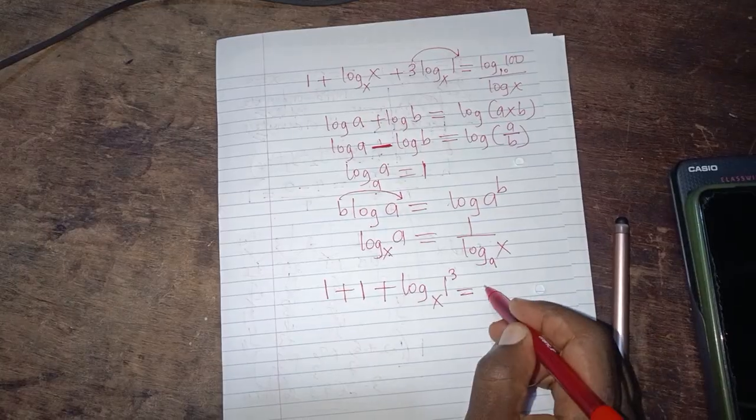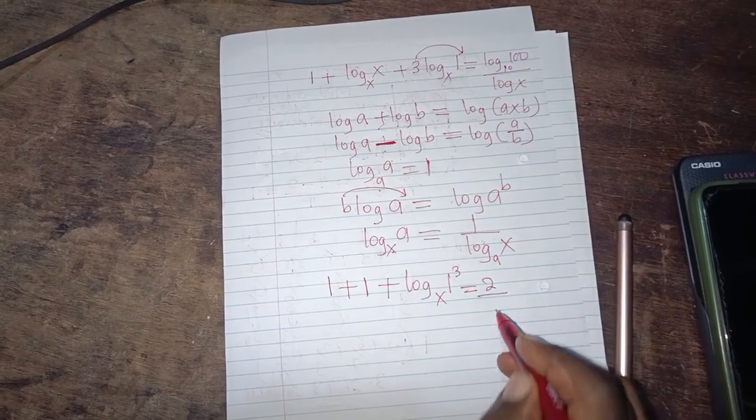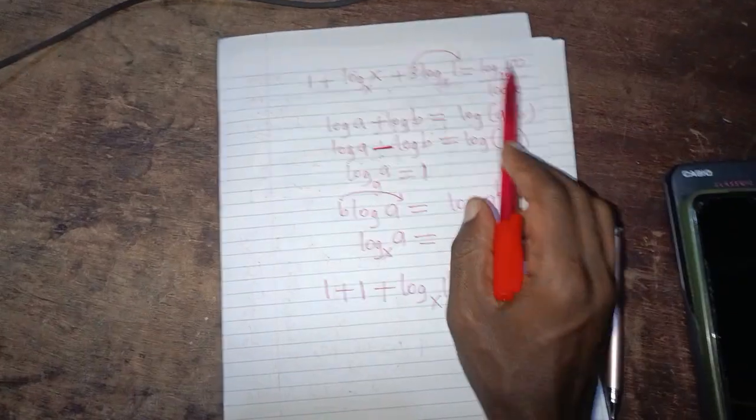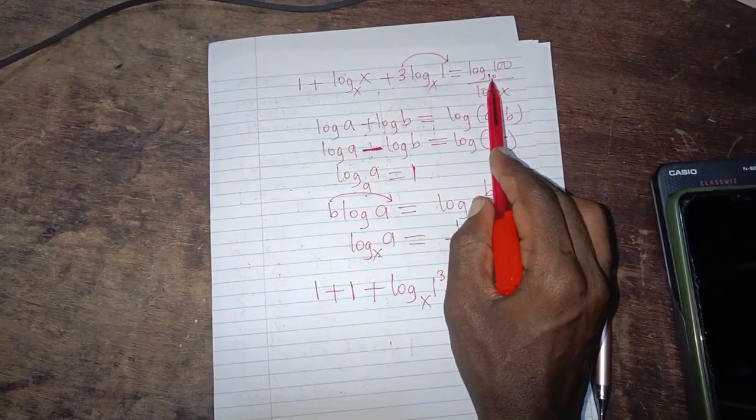So that means this is going to be 2 over log x. Correct. So log 100 is the same as just the log of 100 to base 10, which is just 2.